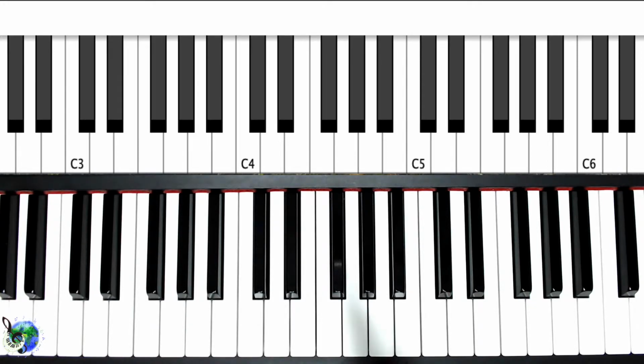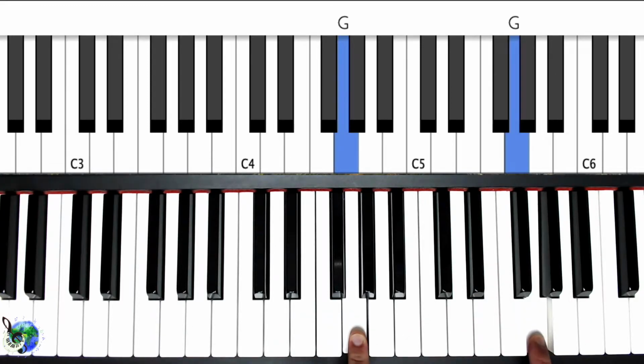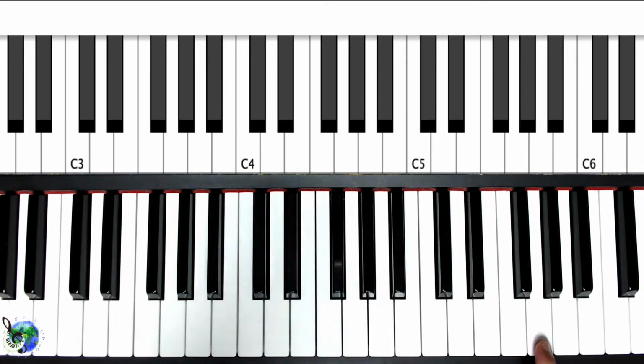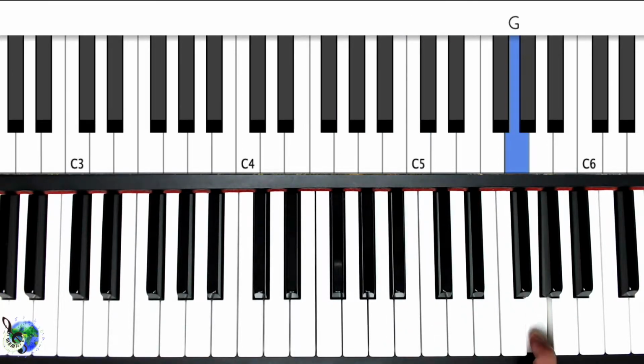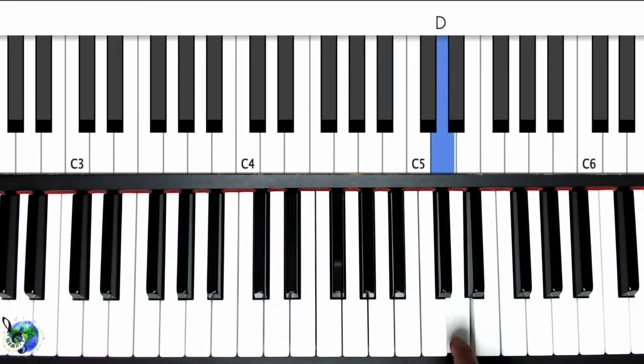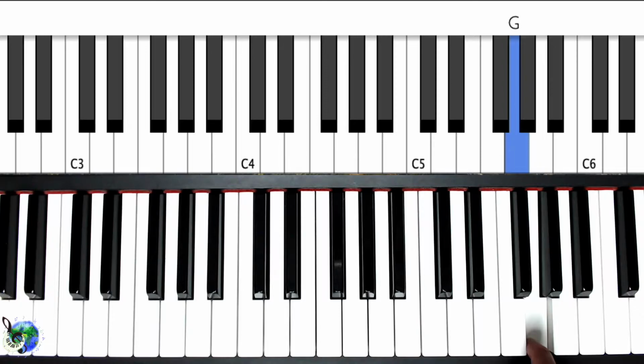Now, if I start on G and play to G, playing all white keys, let's see what it sounds like. It doesn't quite have the same sound. So there's something we need to do in order to make this scale sound major. What we have to do is start to add in some black keys.